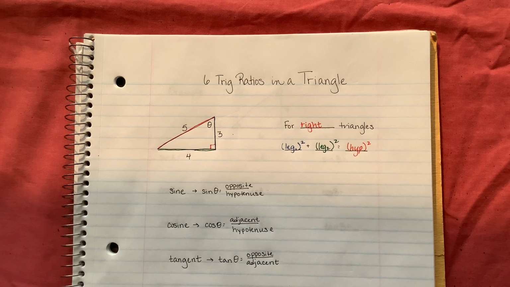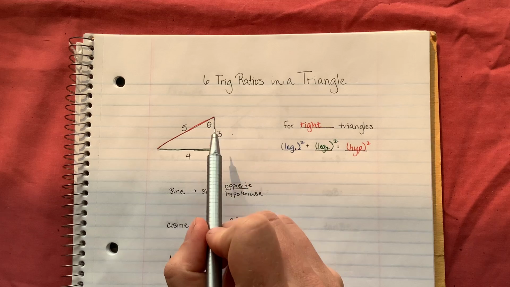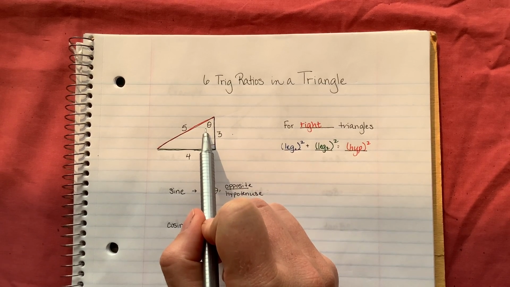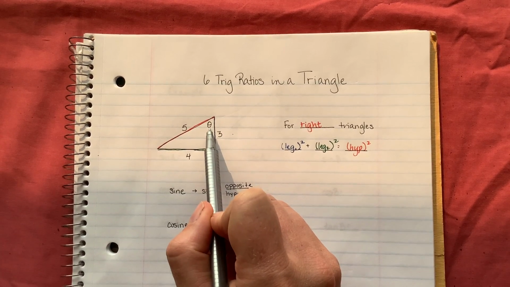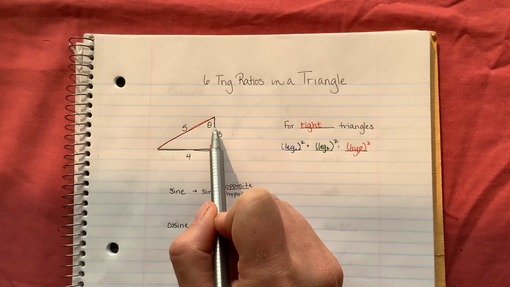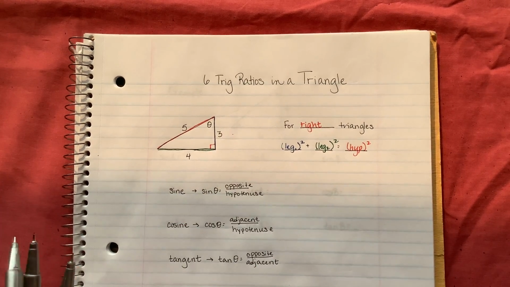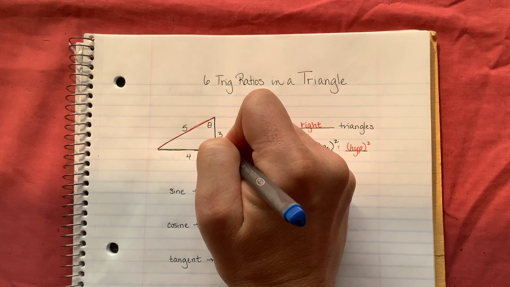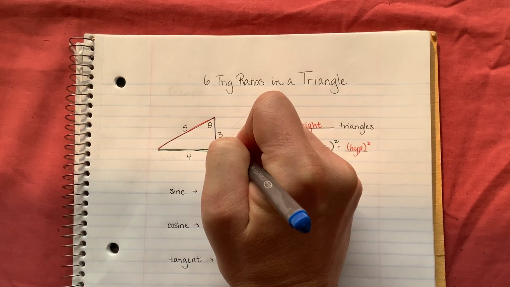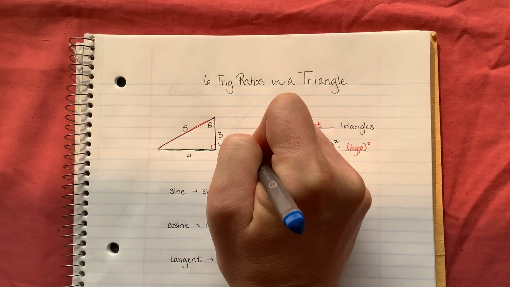To calculate sine of theta, you just have to identify which is the opposite side to the angle and which is the hypotenuse. Since we have designated theta, this angle up here in the top of the triangle, the leg that touches theta is going to be the adjacent leg. So our 3 here is adjacent to theta.